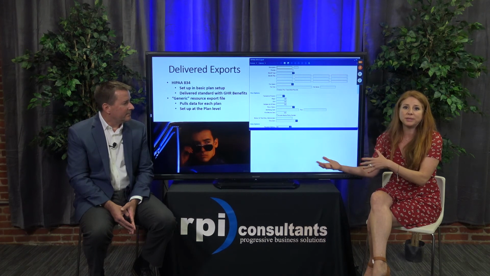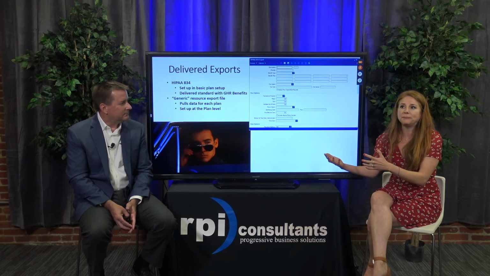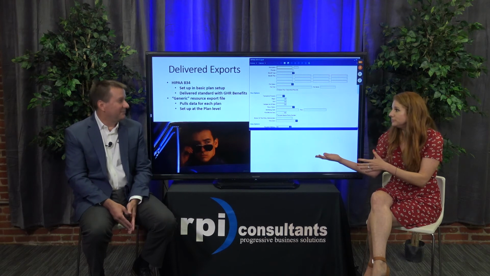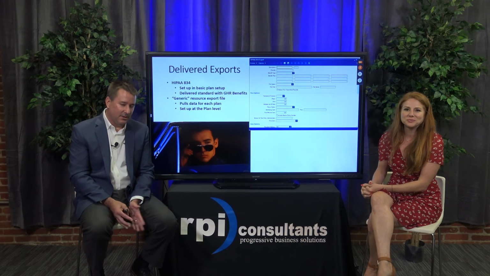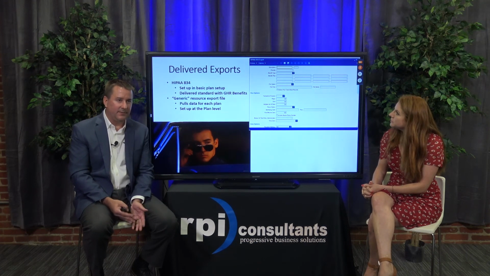So it's by no means anything that's automated, but it is a start. A start where you can use your IPA to fully automate that functionality. But yeah. And then one thing this triggers is just generic reporting out of benefits. The reporting is powerful, just like it is in GHR.